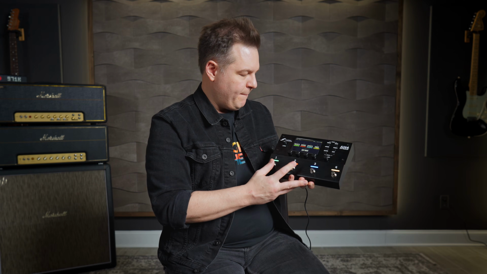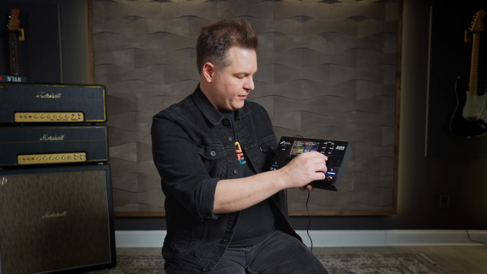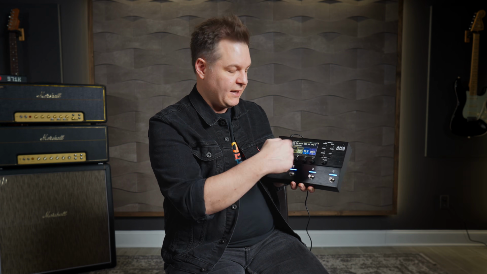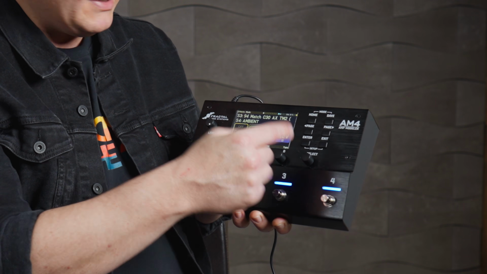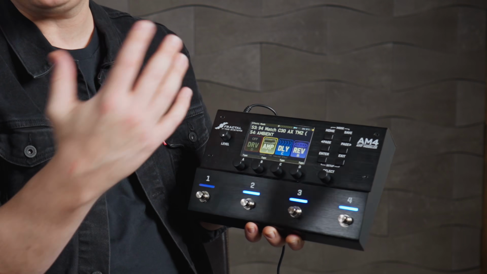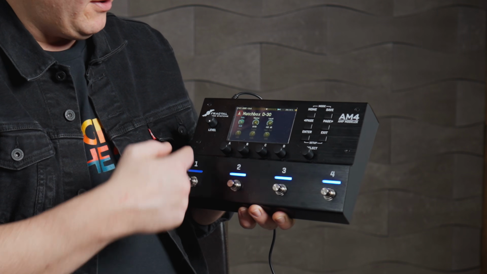So let's pop back into effects mode. Let's say that's where you live. One thing you can do is use the select encoder here, and let's say I want to adjust, well, I think of something that you might adjust a lot is the amp block. Select it, press enter. Now you have access to all of the amp controls.